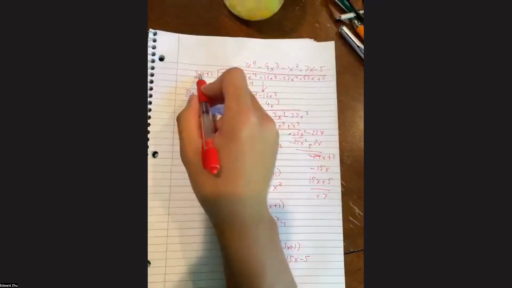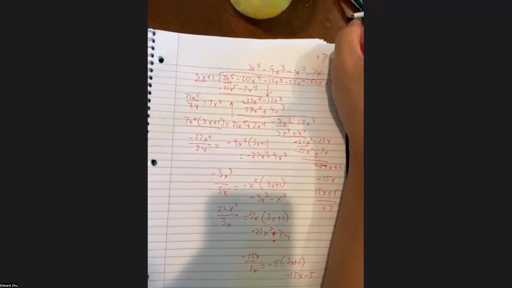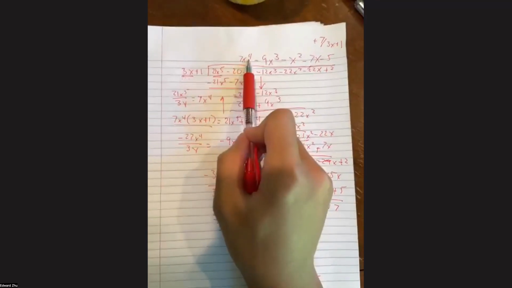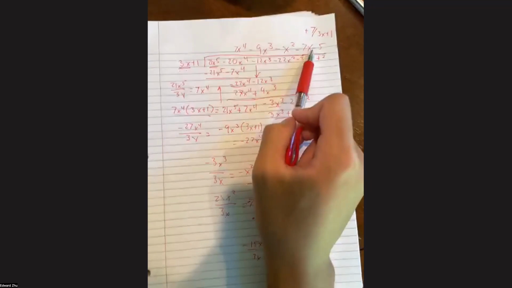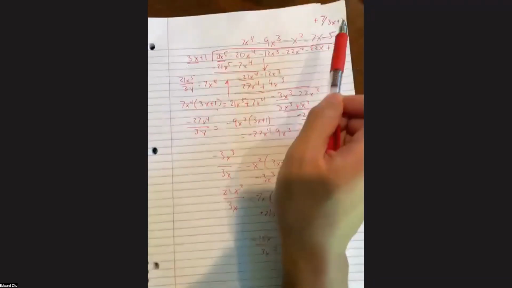And now what do you do with that remainder of 7? You divide it by 3x plus 1, so you would get plus 7 divided by 3x plus 1, and that would be your whole answer: 7x to the 4th minus 9x cubed minus x squared minus 7x minus 5 plus 7 divided by 3x plus 1.